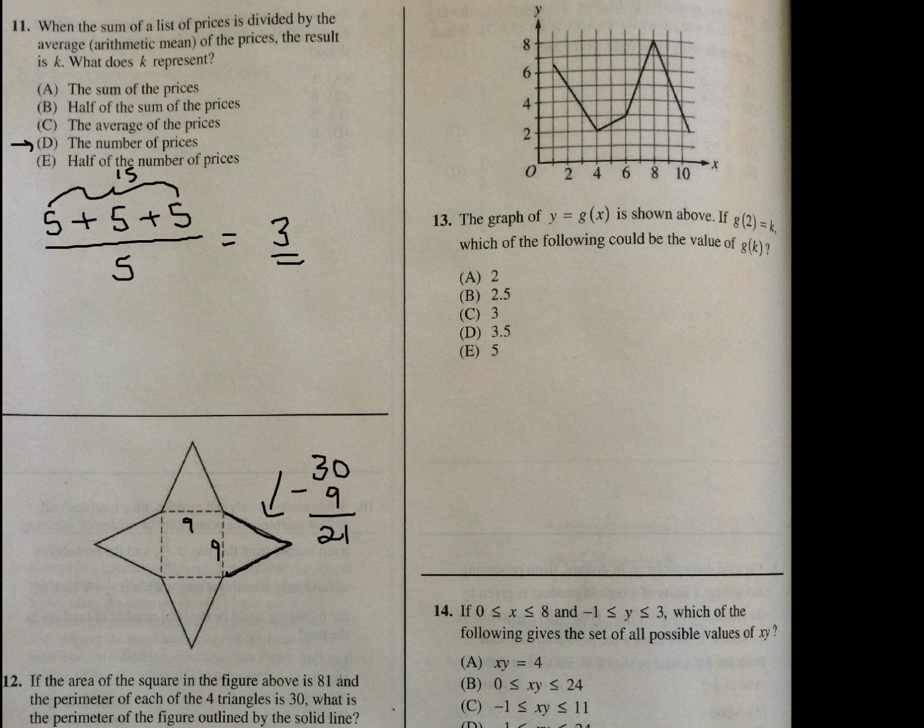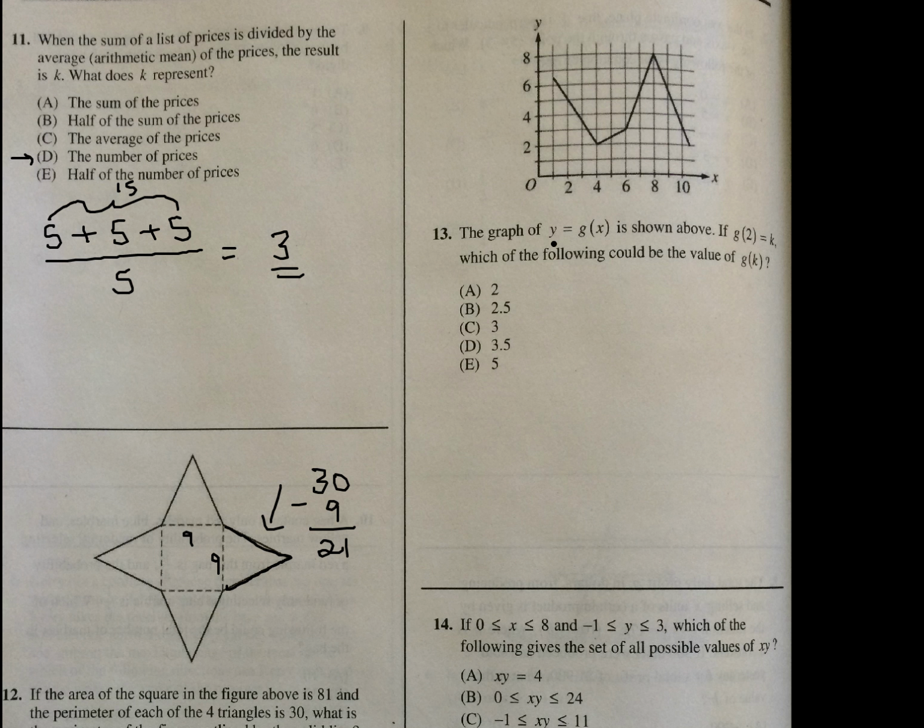The graph. Okay, these can be confusing. The graph of y equals g of x is shown above. If g of 2 equals k, which of the following could be the value of g of k? So what this is saying, and you have to get this burned into your mind, is what is the height of the function when 2 is the x value? This is your x value. What is the height of the function? So you're trying to figure out what is the height.